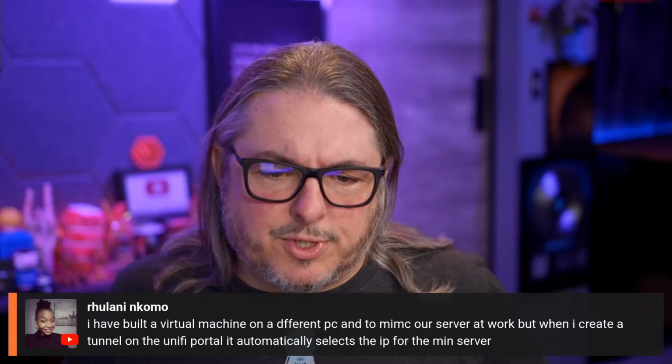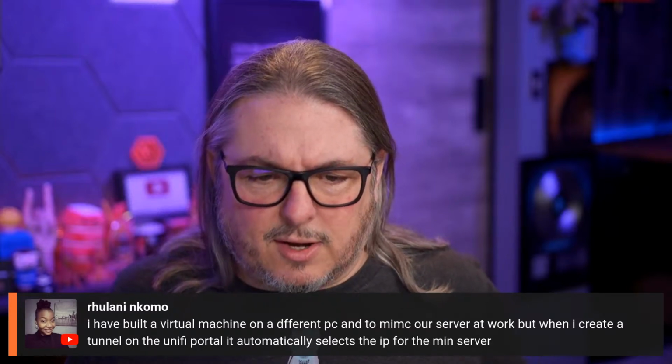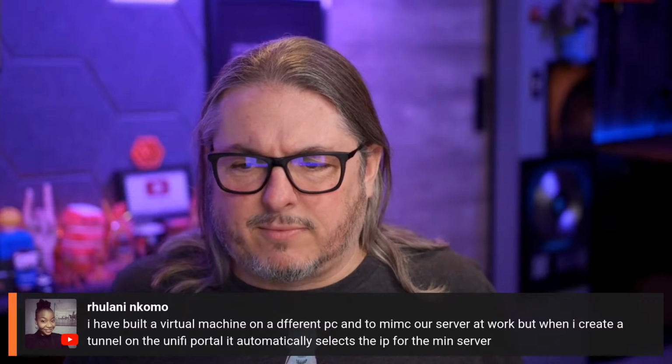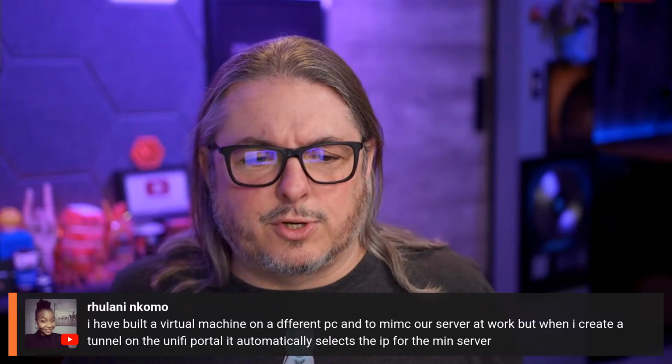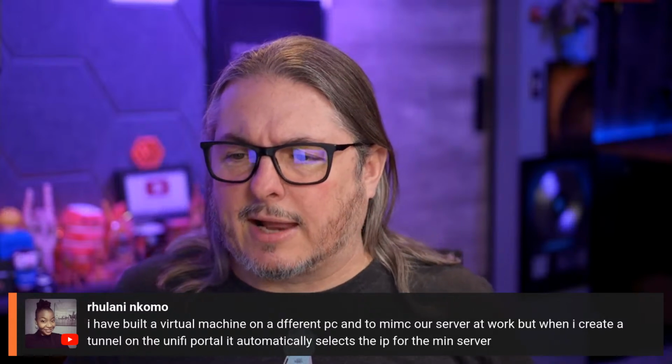I have a virtual machine on a different PC to mimic our server at work, but when I create a tunnel on the UniFi portal, it automatically sets the IP of the minister. I don't know what you're doing. It's probably a better forum post, so I have a better idea of what you're doing so I can guide you.